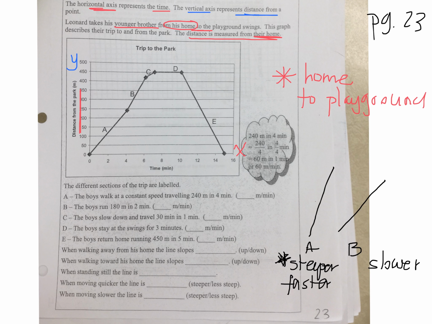So let's just look at the graph for a second. Can you tell me which part of the trip, A, B, C, D, or E, was the fastest? So from section A, the boys walk at a constant speed, traveling 240 meters in 4 minutes. How do we know that it's 240 meters in 4 minutes? This is why we started with reading a graph. Let's look at where they start and where they end. How far have they traveled at the ending point here?